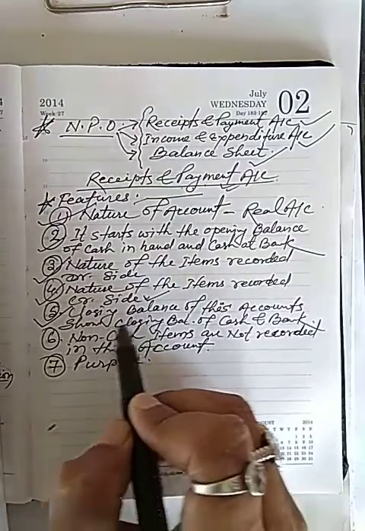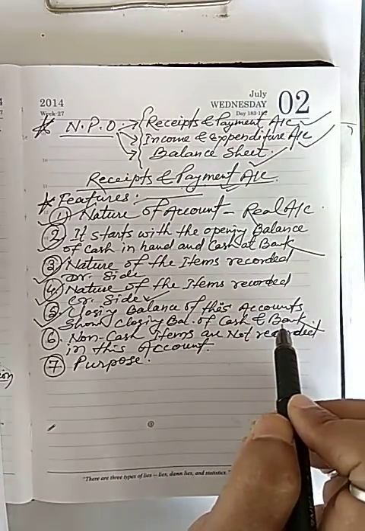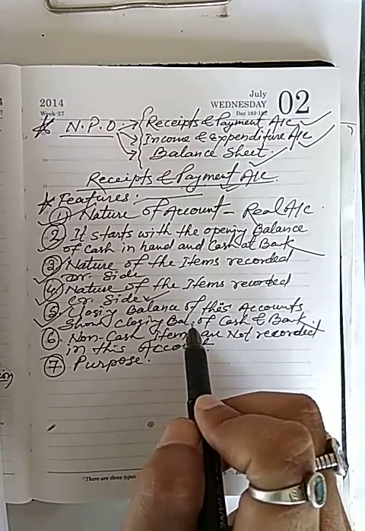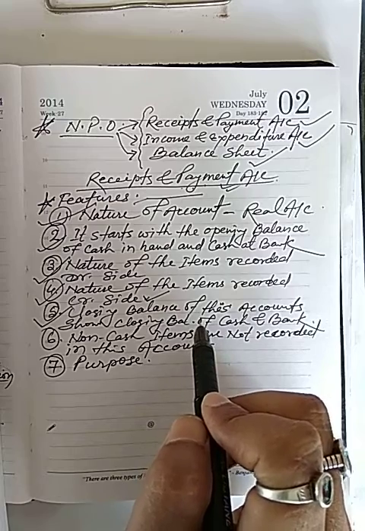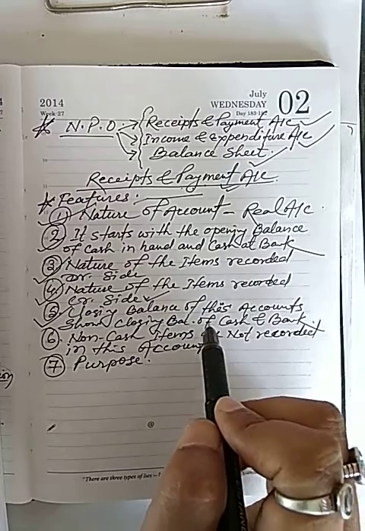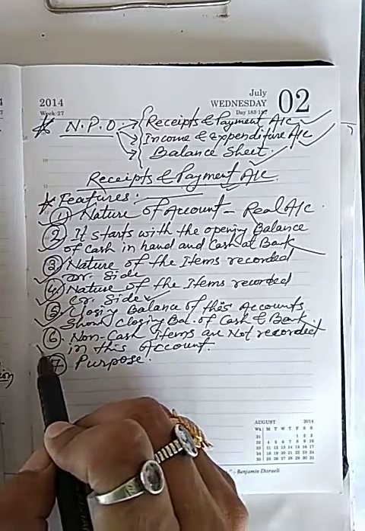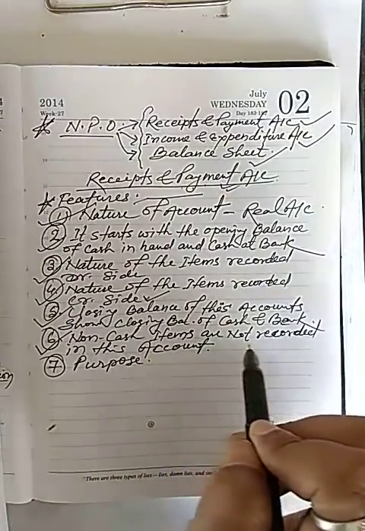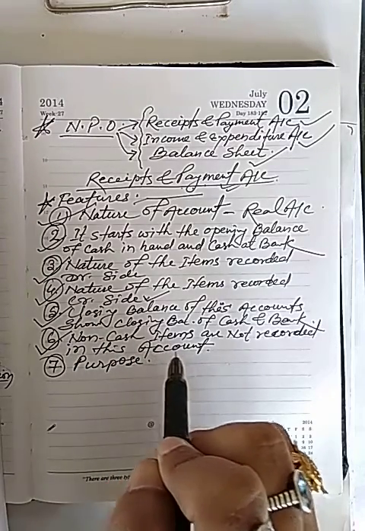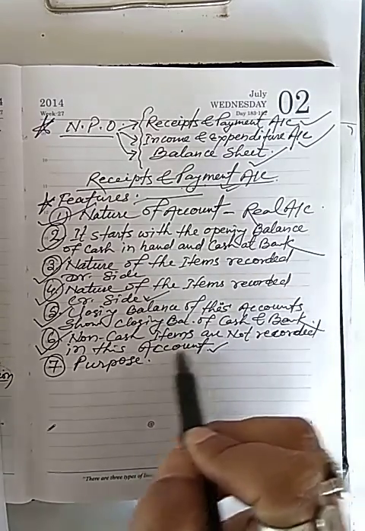Now, fifth point is closing balance. This account shows the closing balance of the cash book. This account is balanced at the end of the year by entering the closing balance of cash in hand and cash at bank. Now, next point is non-cash items are not recorded in this account. Only those items are recorded which are related to cash paid or cash received.